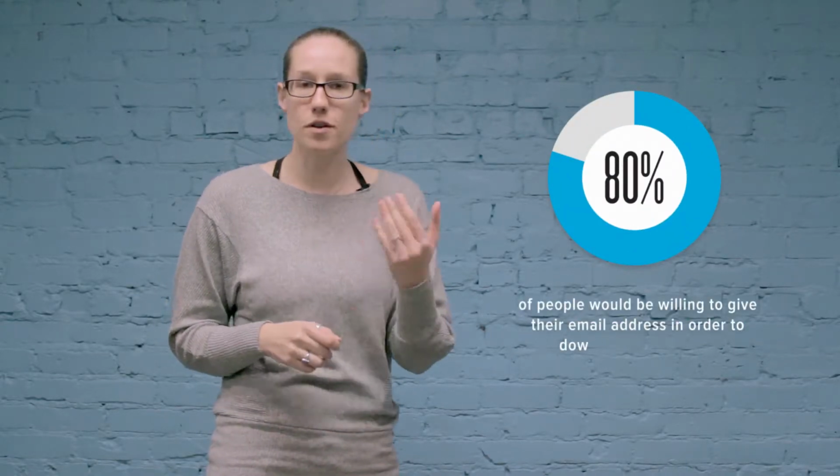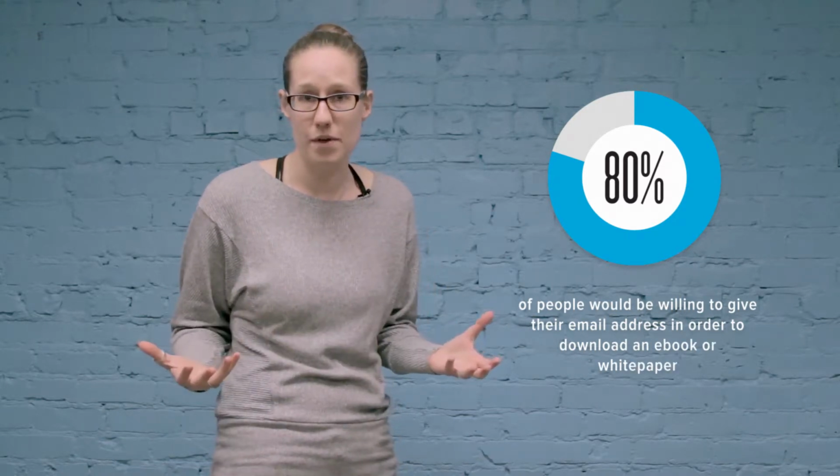Today we're going to talk about ebooks versus white papers. Studies show that 80% of people would be willing to give their email address in order to download an ebook or a white paper. That's a really high number. And so when you think about trying to gather emails for an email campaign, creating an ebook or a white paper as quality thought leadership content is a great way to go.